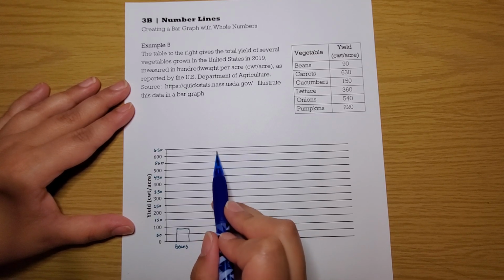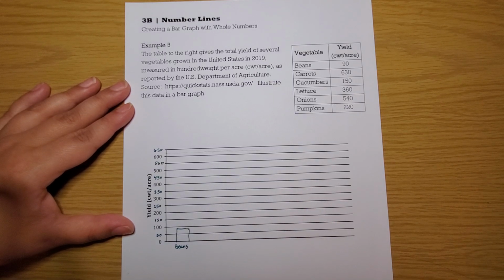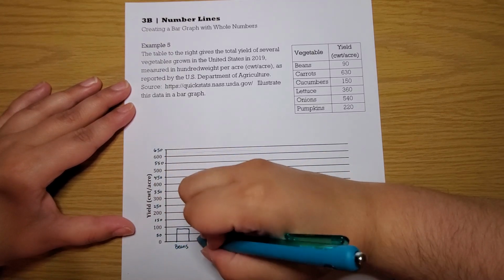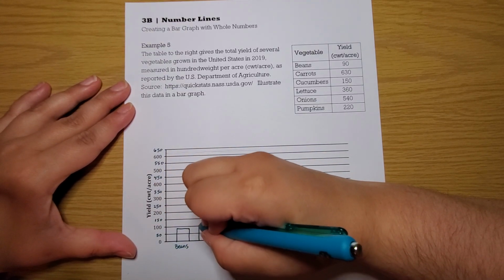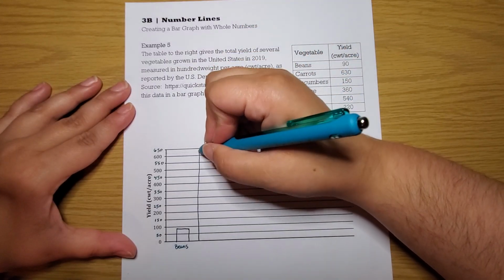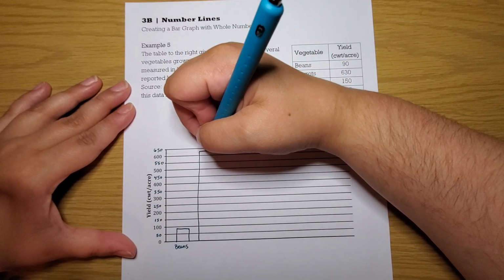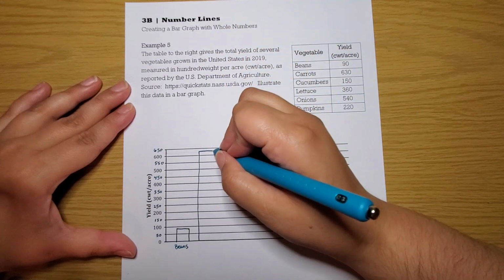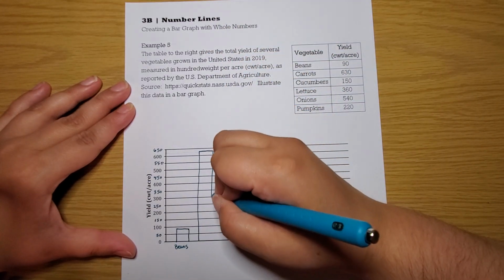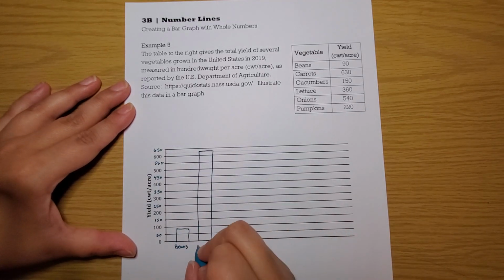So I have a reference line there for my 630. It's going to be a little bit above the halfway point. So I'm going to draw my line for my bar going up here. I'm at 625, so I want to be just a little bit above that. And then we can come back down. And then I'll label that carrots.